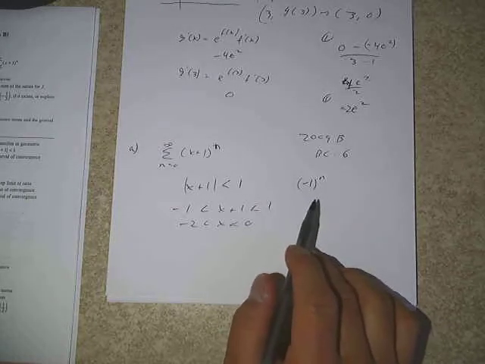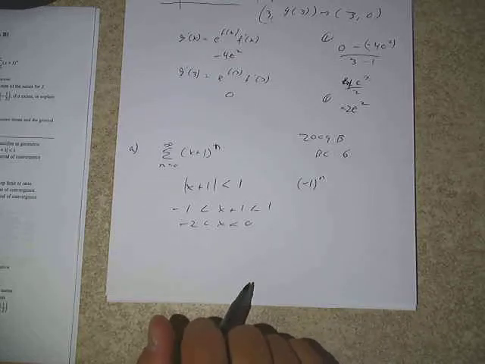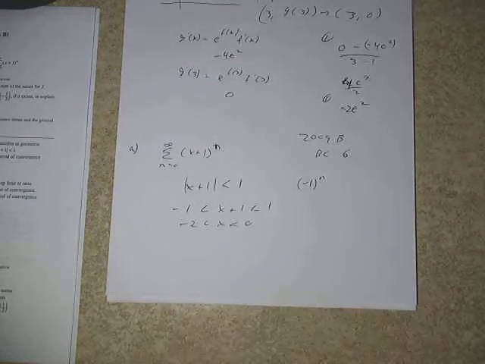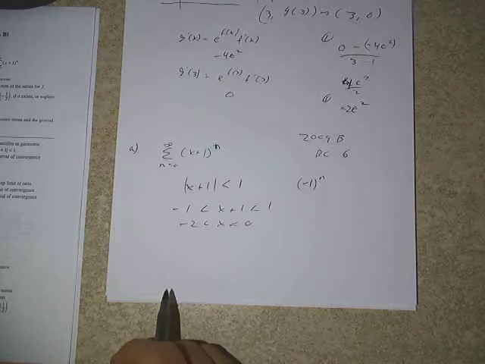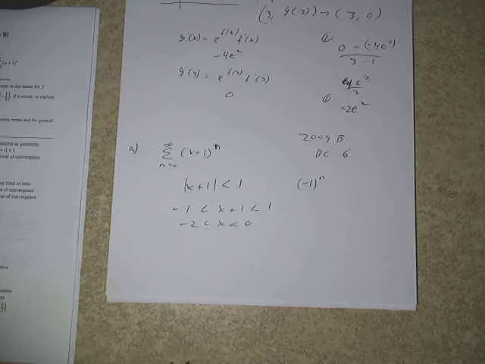Alright, and the other thing we've got to consider is the endpoints. So what about the endpoints? If I were to put a -2 in there, I've got -2 plus 1, that's -1. If I did -1 to the n, what's going to happen with that series? Converge or diverge?